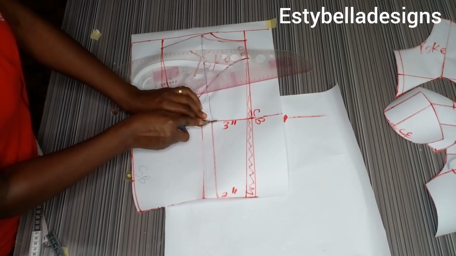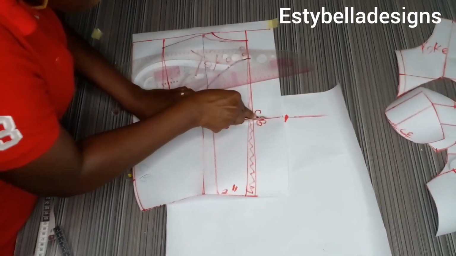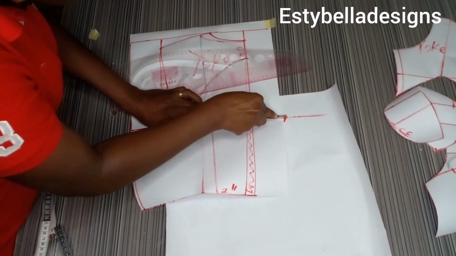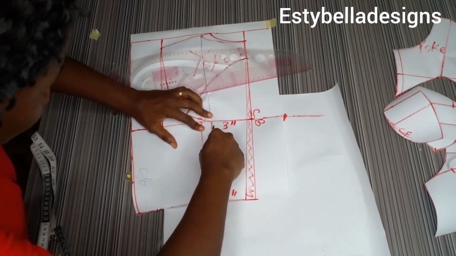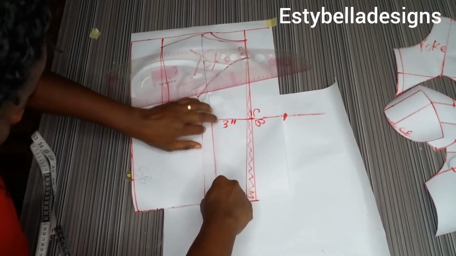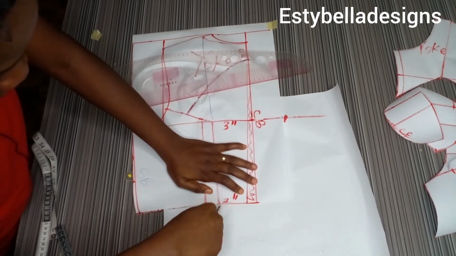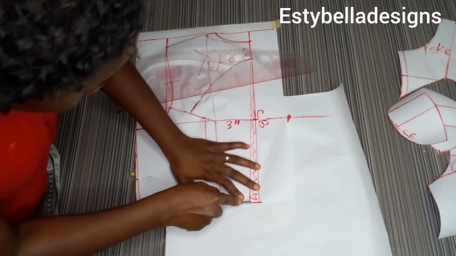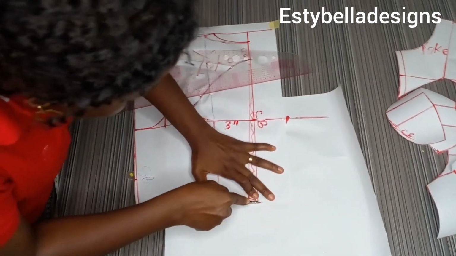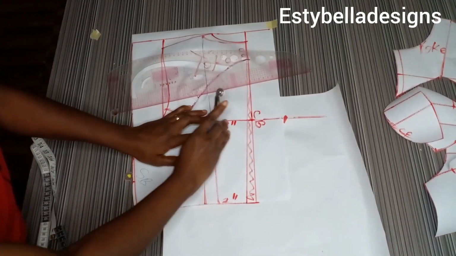Please watch what I'm doing. It's so easy. So you see. Then I'm tracing like this too. So you see, I've traced it.